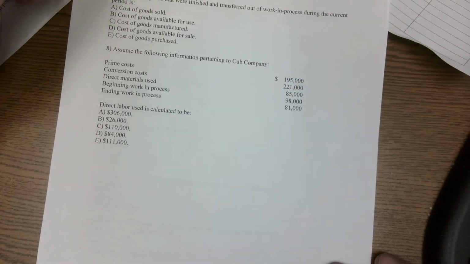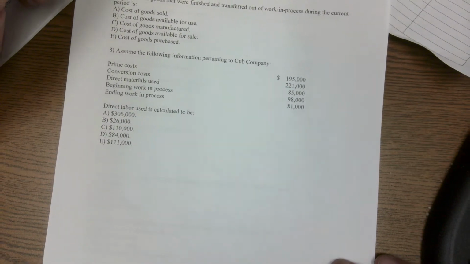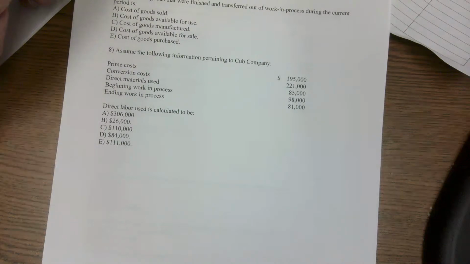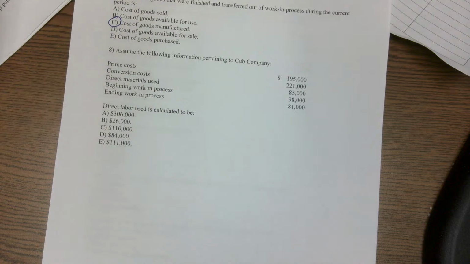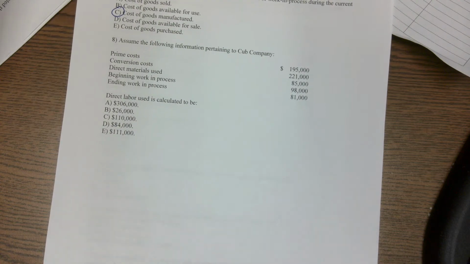Number seven, the cost of goods that were finished and transferred out of work in process during the current period is cost of goods manufactured. Number eight, assuming the following information pertaining to Cub Company.